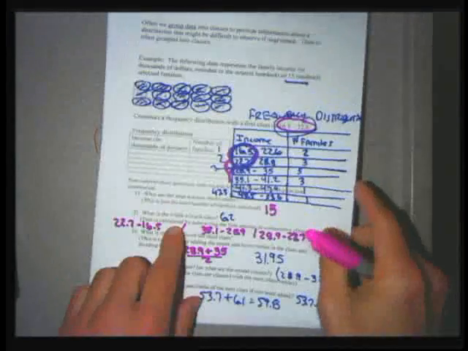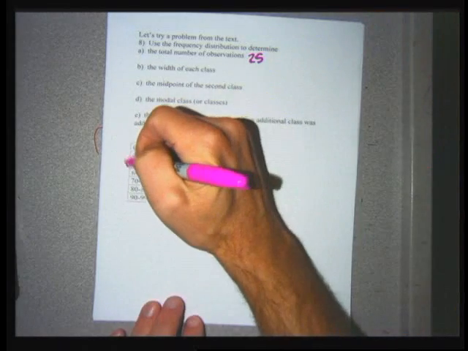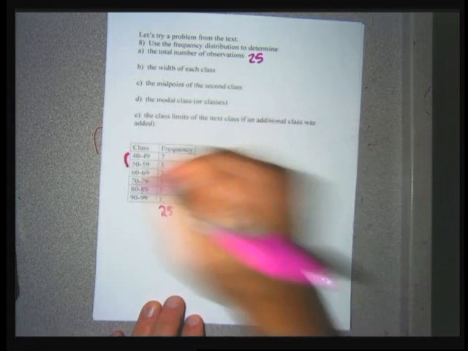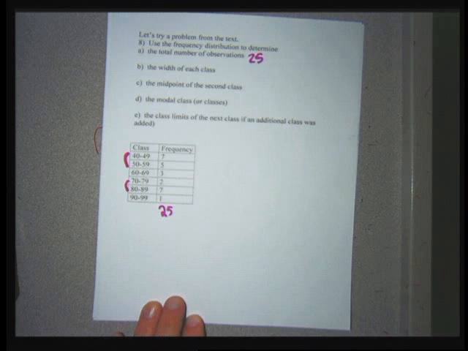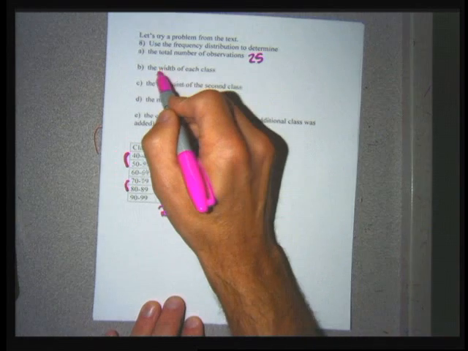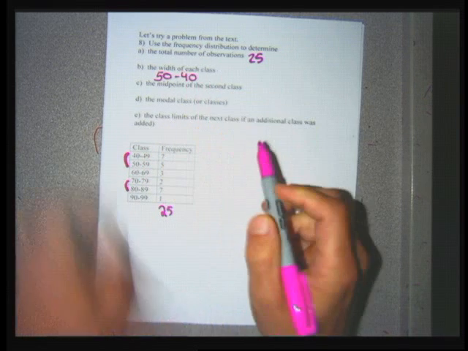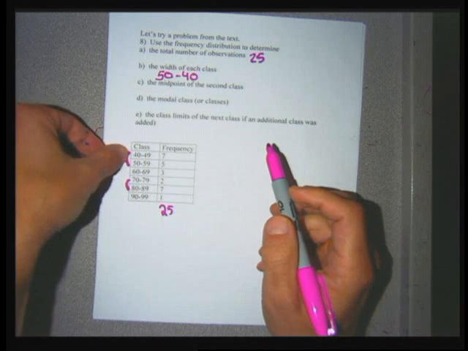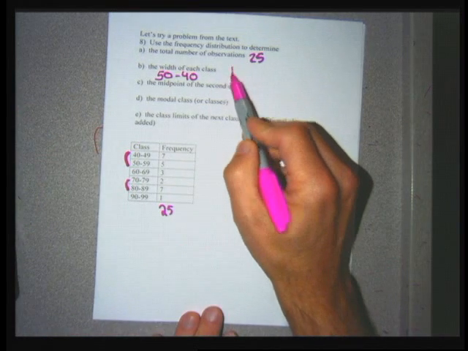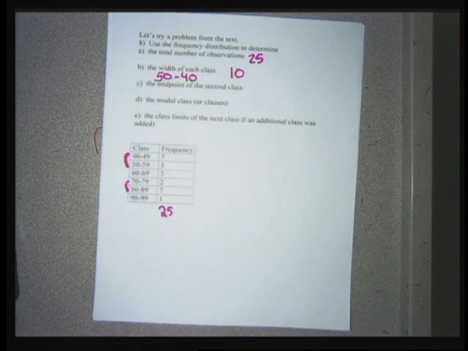The width of each class you get by subtracting the first numbers in any two successive classes. So I could subtract 50 minus 40. I could subtract 80 minus 70. The width of each class is defined by the difference between the first number in each class and successive classes. I can do 60 minus 50, 50 minus 40. However I do it, if I pick two classes that are next to each other and subtract the first numbers, I'm going to get a 10.